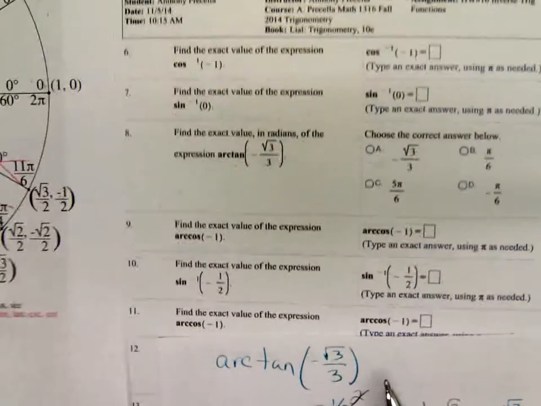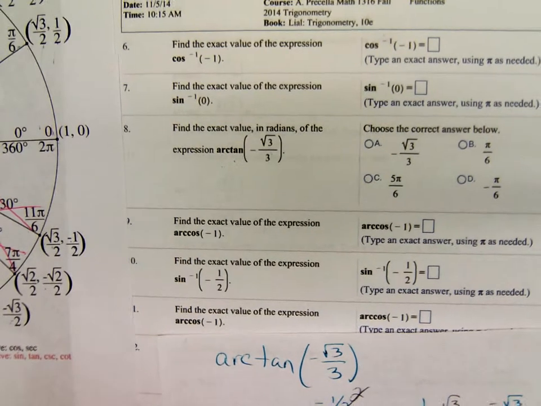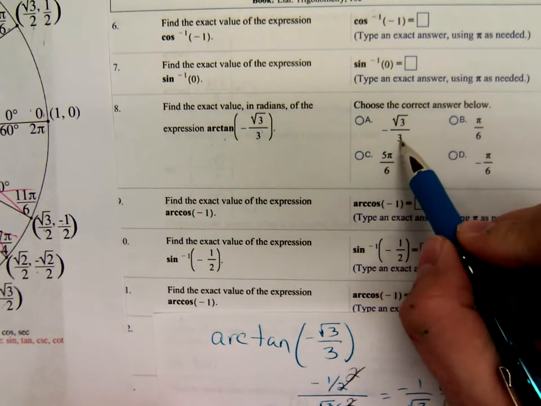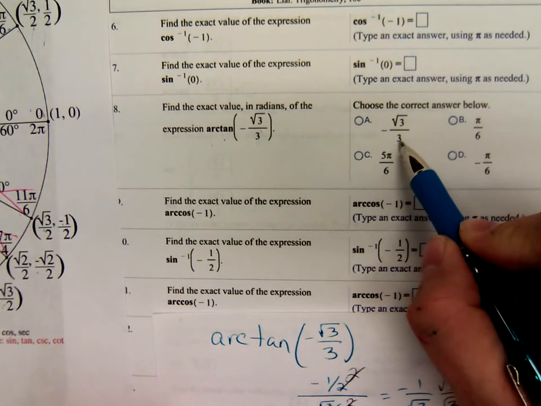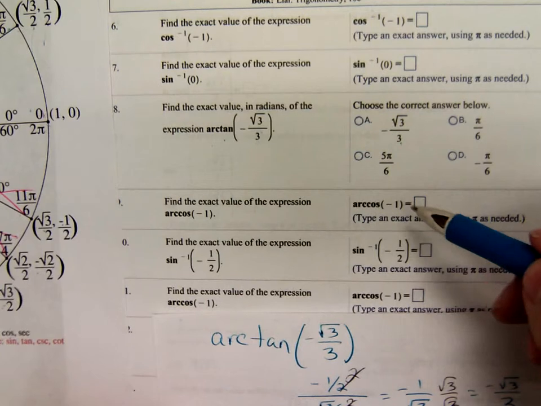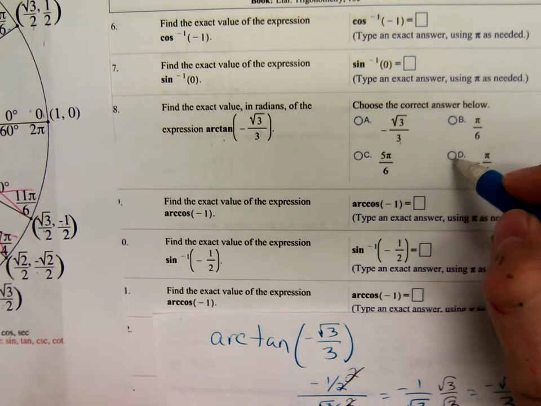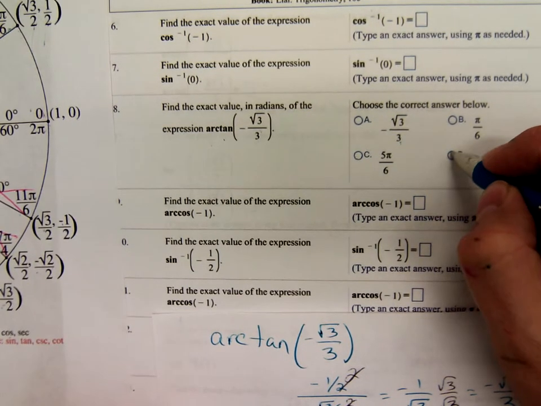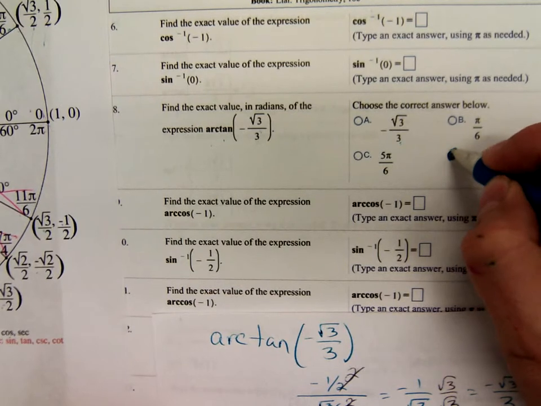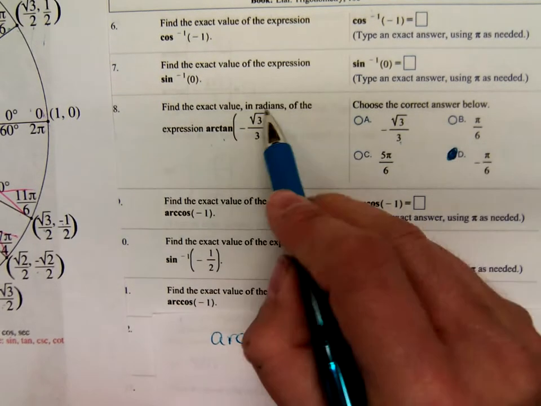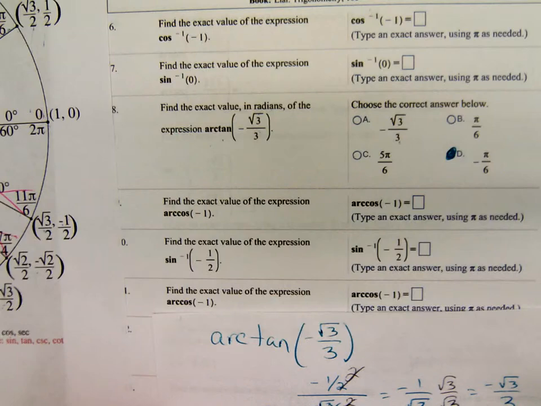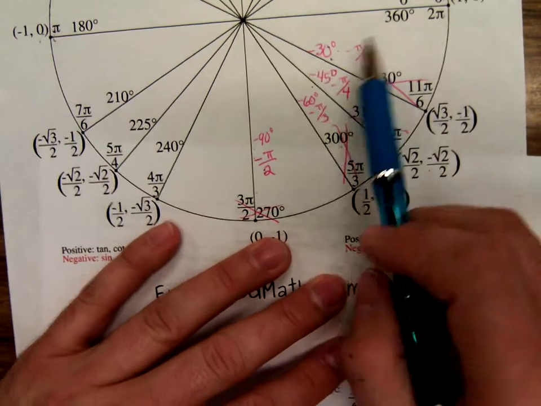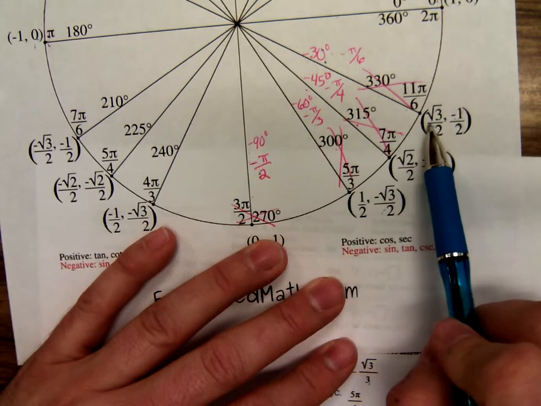Oh, wow. Look at answer choice A. I wonder what the heck they were doing there. Okay. Did we decide negative 30? So would that be negative pi over 6? Notice they're stating it in radians here. Okay. That was at negative 30 degrees, sine over cosine.